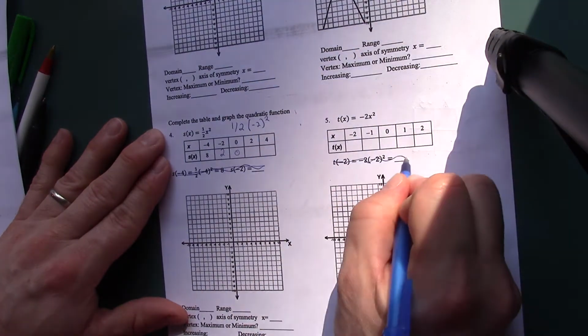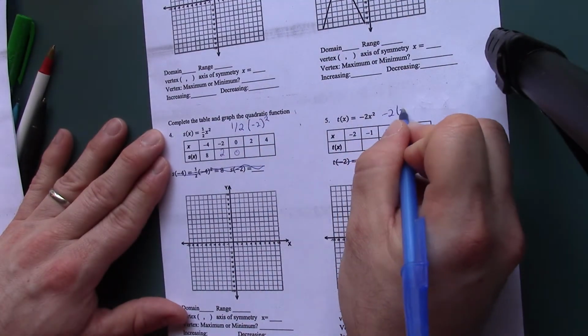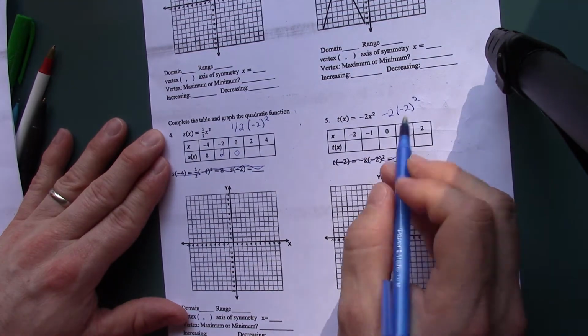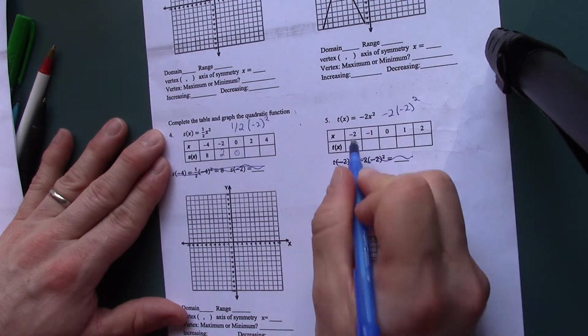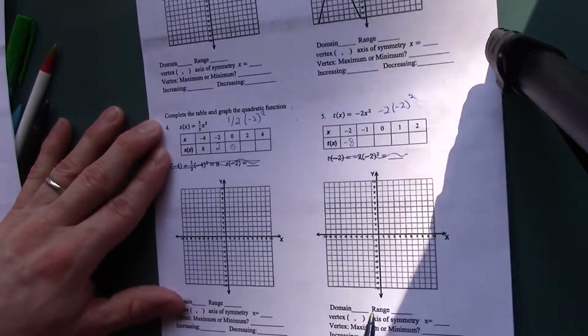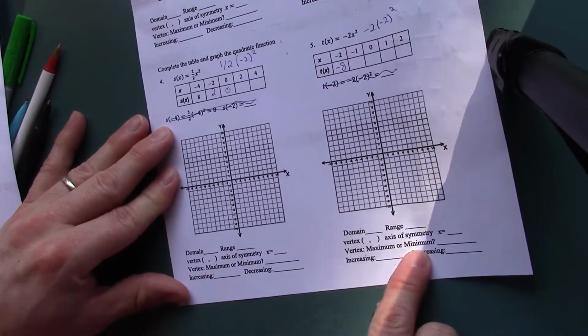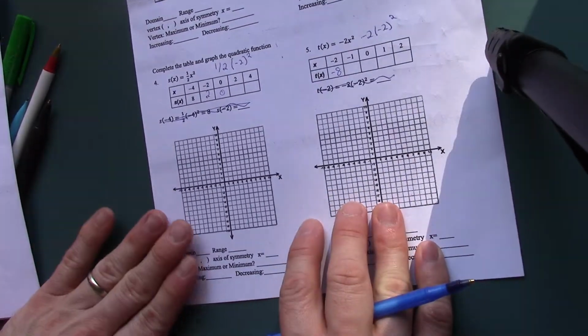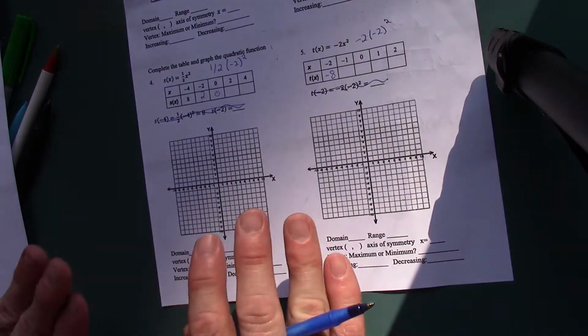Okay? Don't let this confuse you. Again, this means -2 times -2 squared. Plug that in, and I would get -8, and then you can graph that, and again, answer these questions down here accordingly.